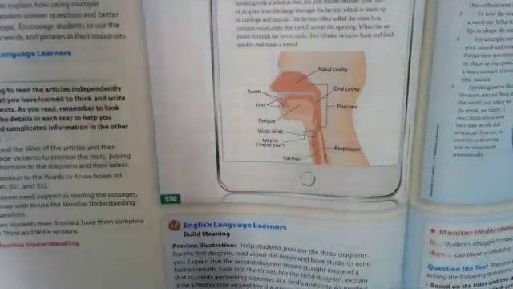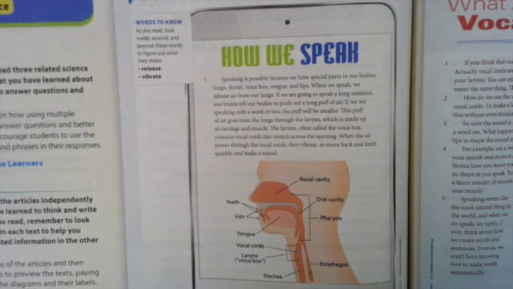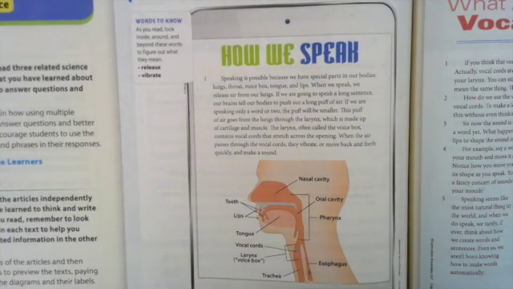All right, so we're going to start with the first article, which is how we speak. Speaking is possible because we have special parts in our bodies: lungs, throat, voice box, tongue, and lips. When we speak, we release air from our lungs. If we are going to speak a long sentence, our brains tell our bodies to push out a long puff of air. If we are speaking only a word or two, the puff will be smaller. This puff of air goes from the lungs through the larynx, which is made up of cartilage and muscle.